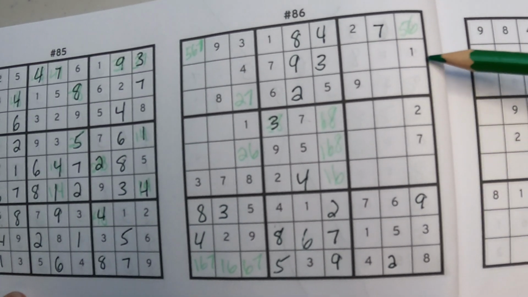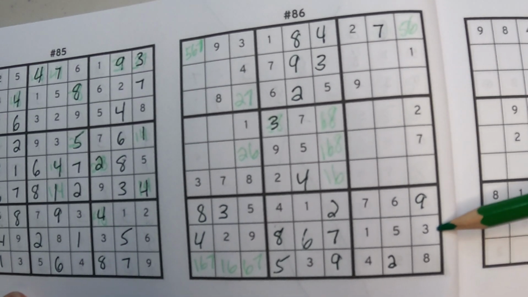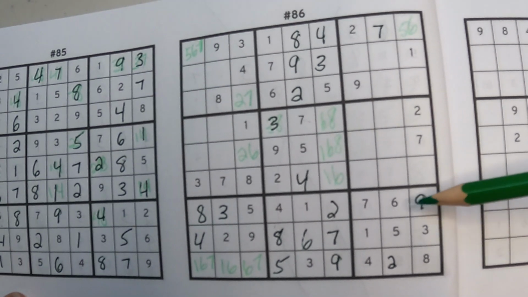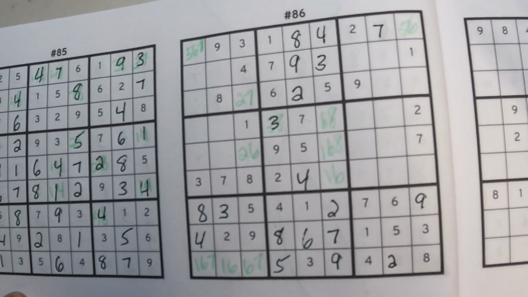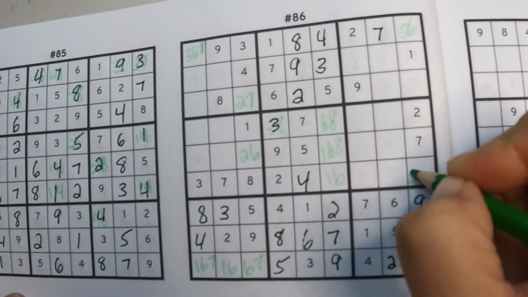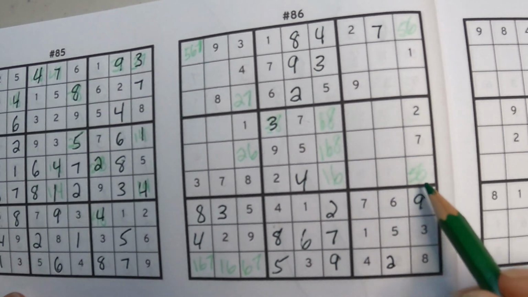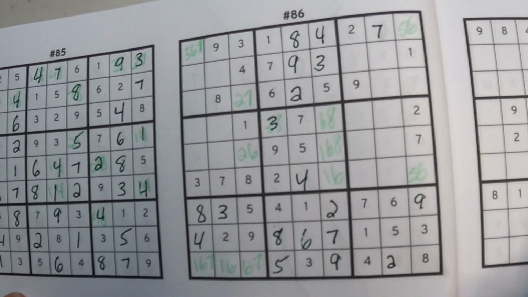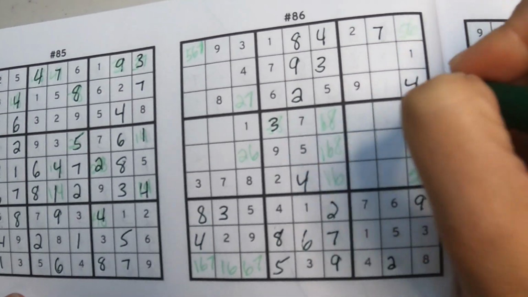We look at this column, 1, 2, 3, we're missing 4, 5, and 6. We've got a 4 here, so 5, 6, and if our 4 can't be here or here, it must be here.